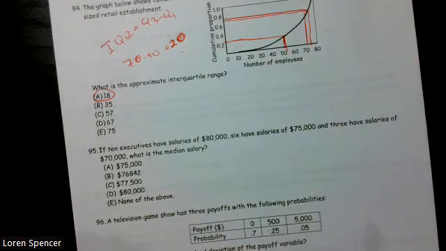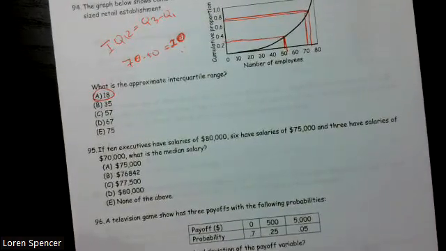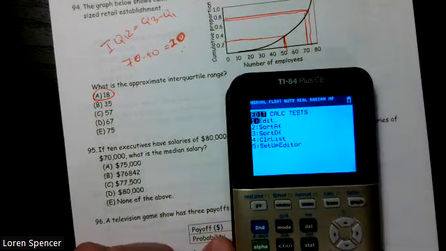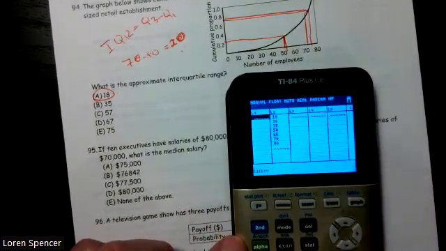If 10 executives have salaries of 80,000, 6 have salaries of 75,000, and 3 have salaries of 70,000, what is the median? Well, the easiest thing to do would be to go to your calculator and input that data. Give me just a second while I go to stat edit and clear some stuff out.